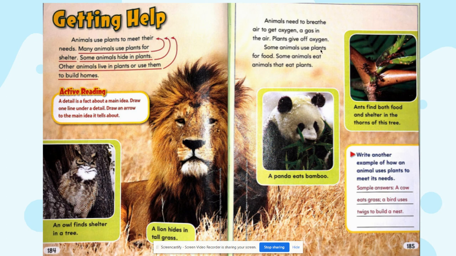Now, some animals use plants for food, right? Like, for example, the panda eats the bamboo. And some animals eat animals that eat plants, right? So we have animals that are going to eat other animals, and those animals eat plants. So it really just depends.